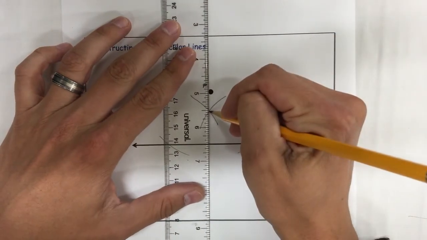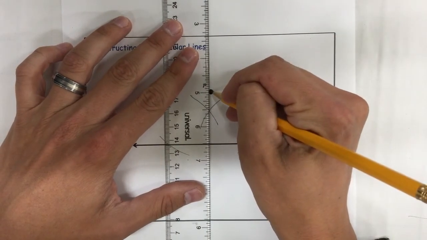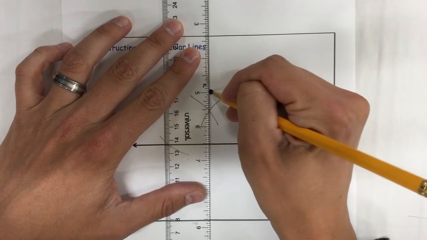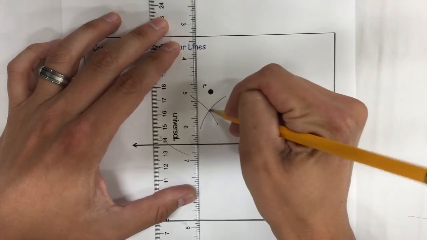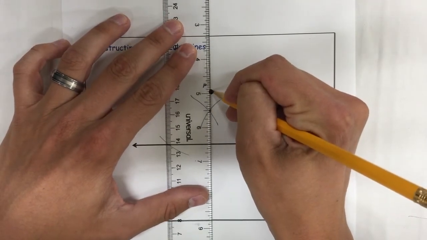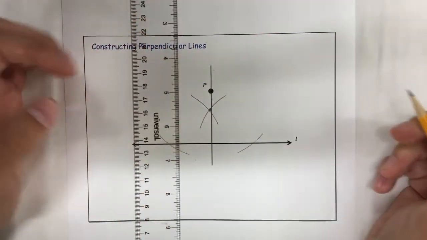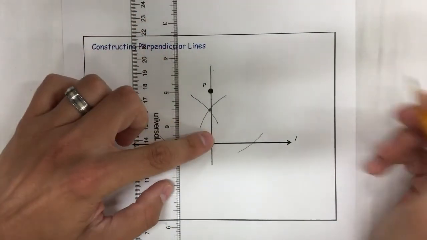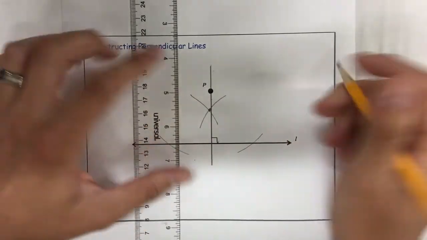I was a little off on my point there. I'll kind of put it off center here. But basically, through that point and this point here, draw that line through the intersection, and you've got your perpendicular line. Exactly. And we'll make sure we put a little 90-degree symbol to show it is perpendicular.